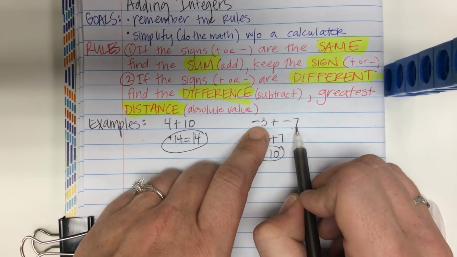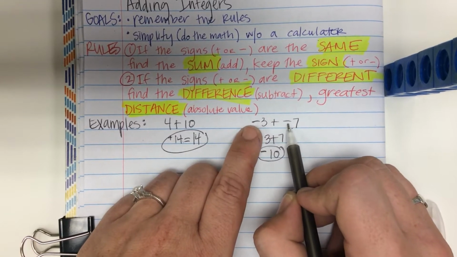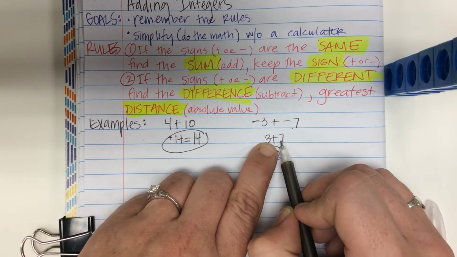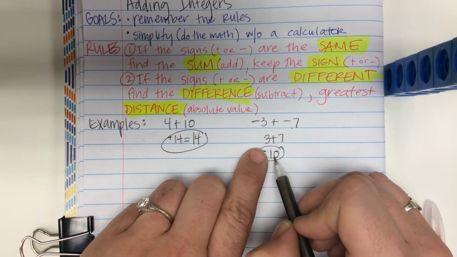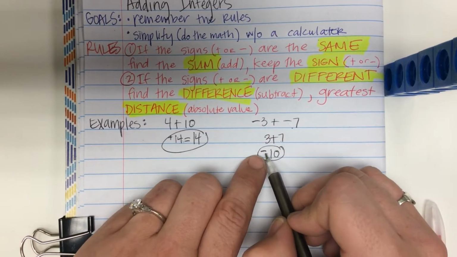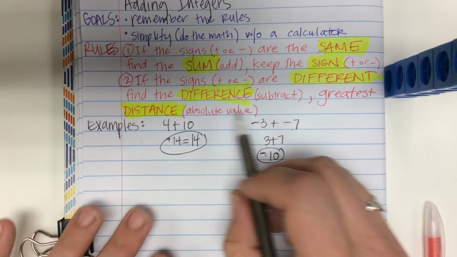Negative 3 plus negative 7. If the signs are the same, they're both negative, find the sum. 3 plus 7 is 10. Keep the sign. Since they were both negative, they become a negative answer.